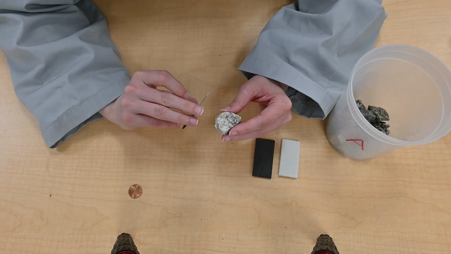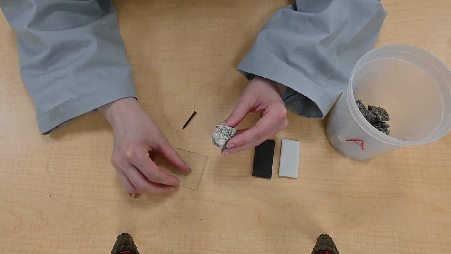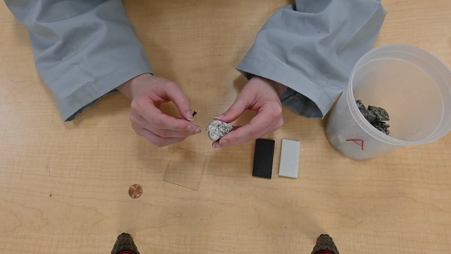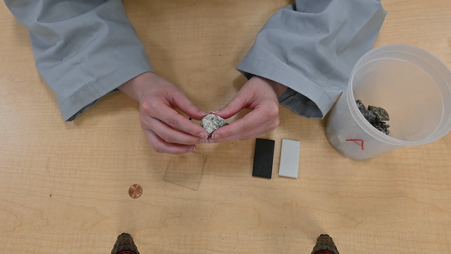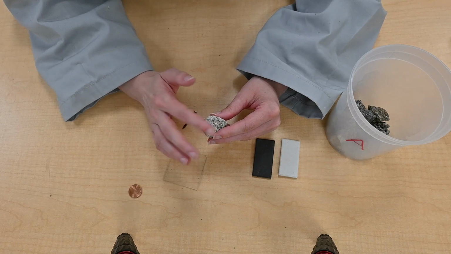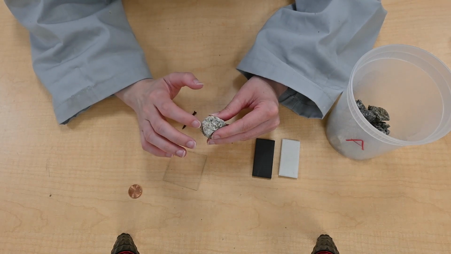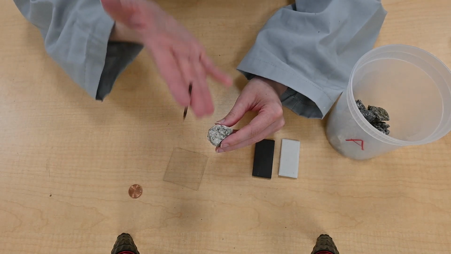Looks like there is no scratch mark on the rock from the glass. If there was a scratch mark on the rock from the glass, then you would count this rock towards number of rocks that can be scratched by glass, and you would stop testing this rock. If glass does not scratch or leave a visible scratch mark on this rock, you are going to move on to the nail.